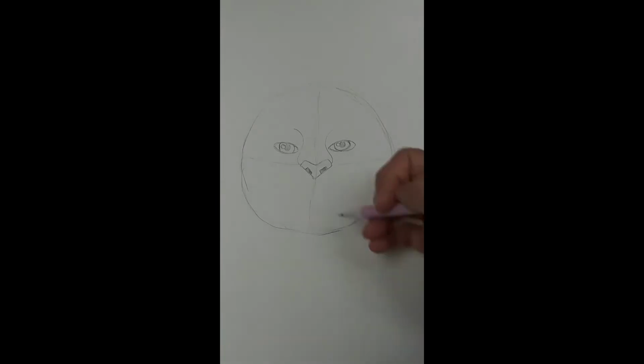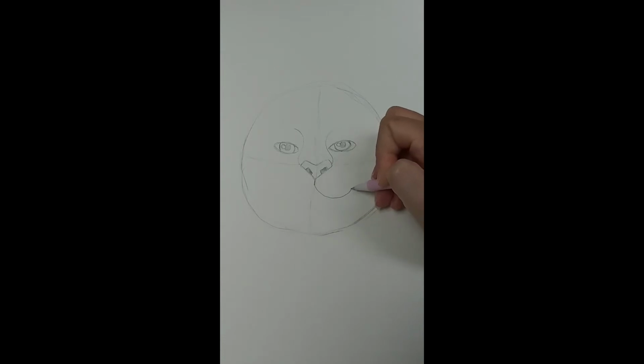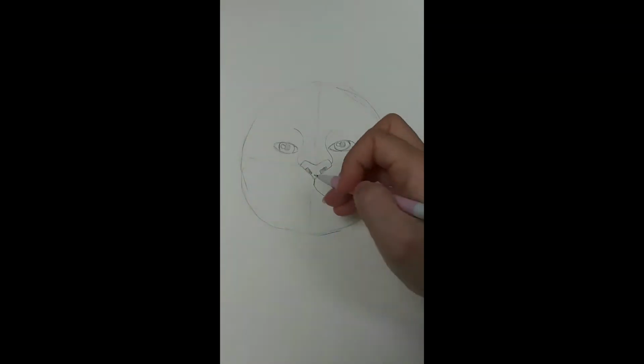All right, now under his nose, we're going to come down just a little bit. See how I just darkened that line just a tiny bit? What we're going to do is draw an upside down heart. And if you need to flip your paper over to do it, that's fine. So I'm going to start my curve coming up, and it's going to go right up into that line there.